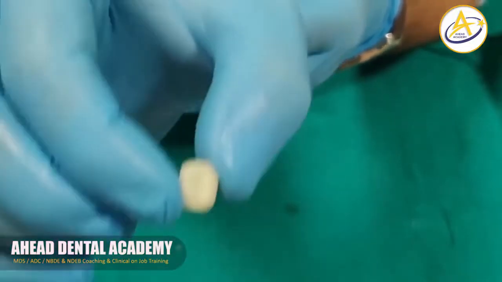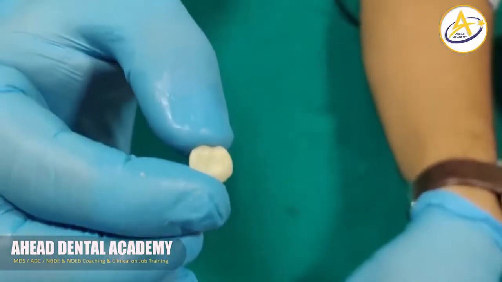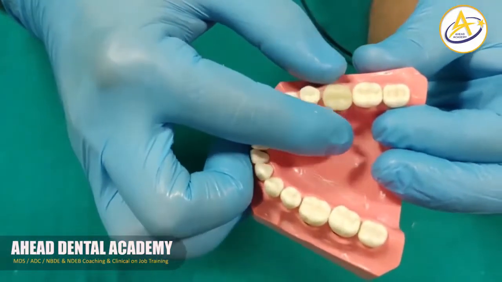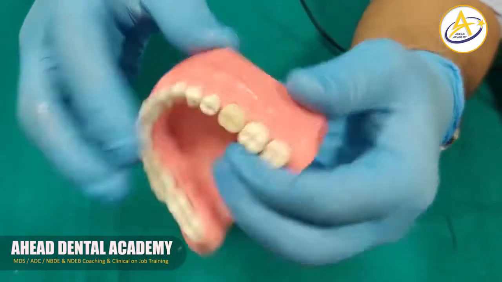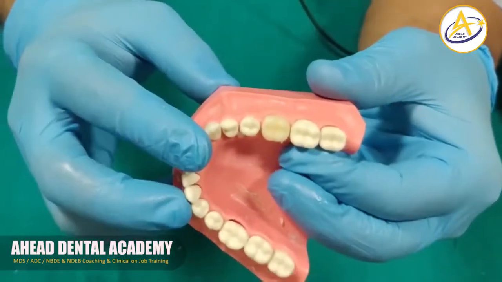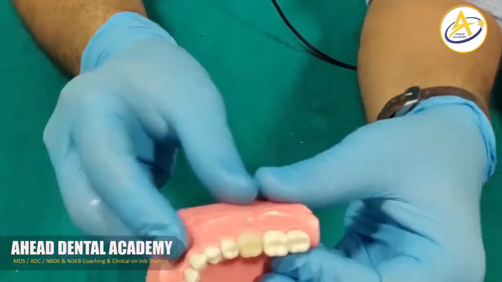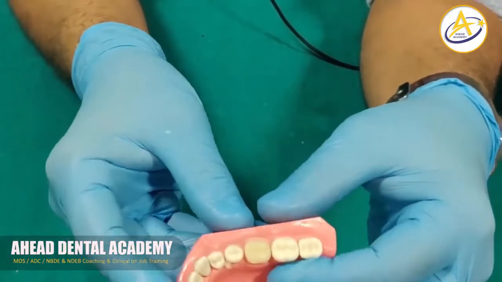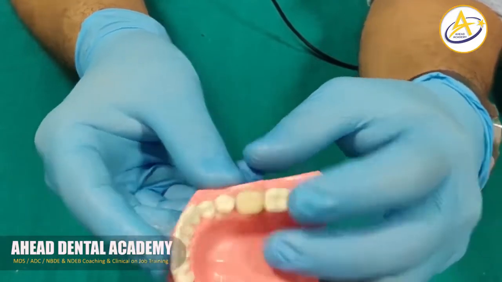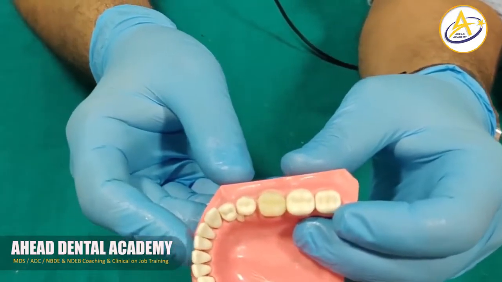This is the final temporary crown that we are able to achieve after the finishing and polishing, and we seat it over our prep and check for marginal accuracy and the fit. So we have been able to achieve the same day temporization. This is a direct method of temporization inside the patient's mouth that we achieve using a putty index and this acrylate resin.